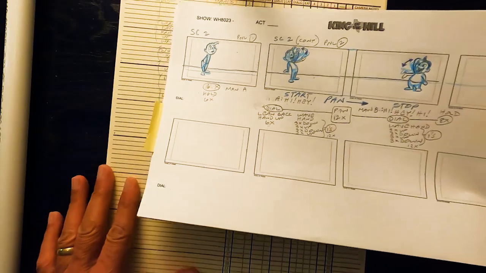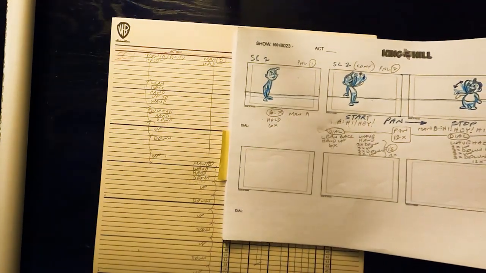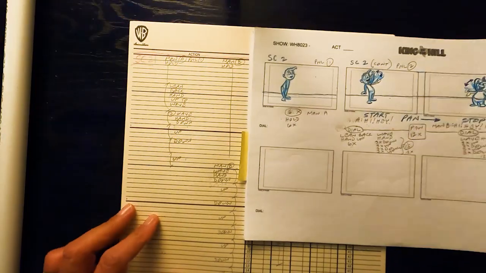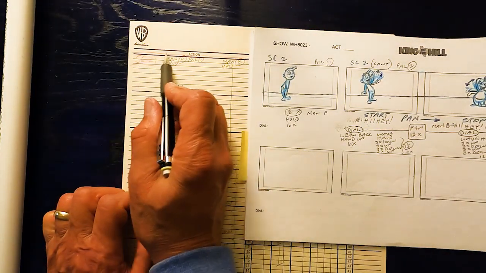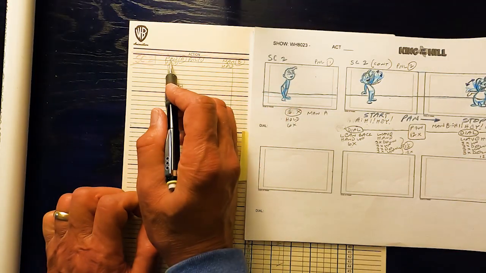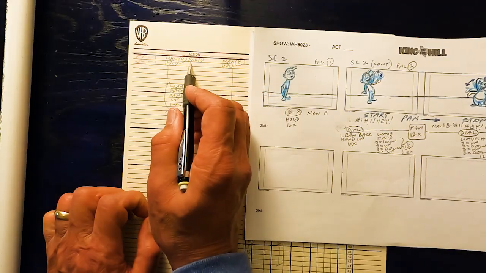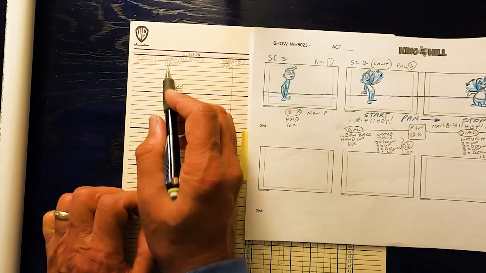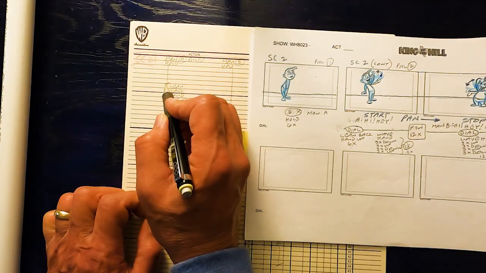Now, on the sheets, here's what it looks like. On the sheets, we have Scene 2 is written here in red. There's a red line across the top. We've labeled them Man A and Man B. Man A is in panel 1. Just like we said, we're holding for 6 frames. So here's 6 frame hold.